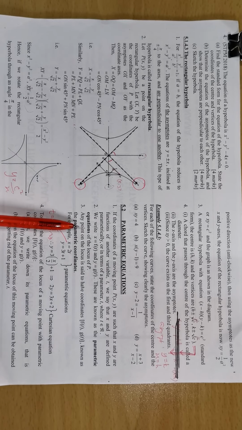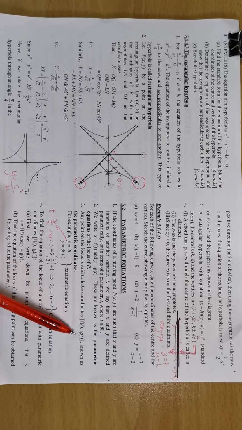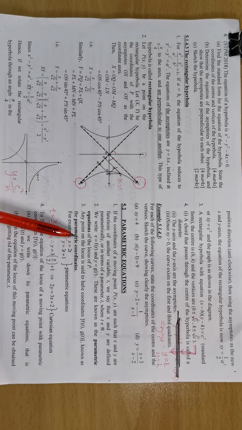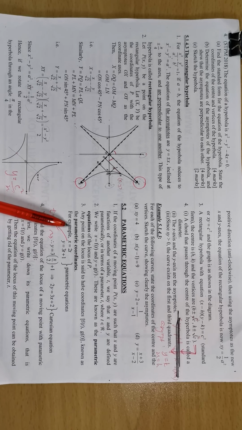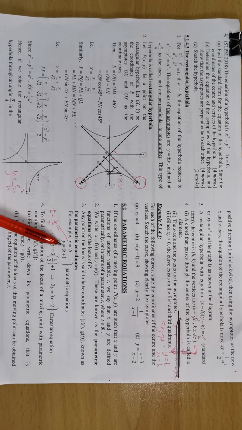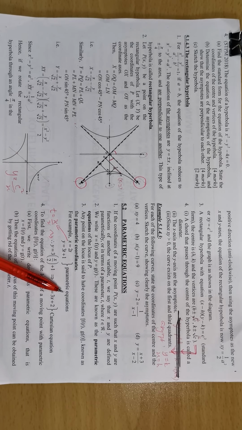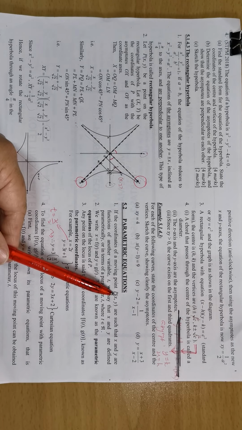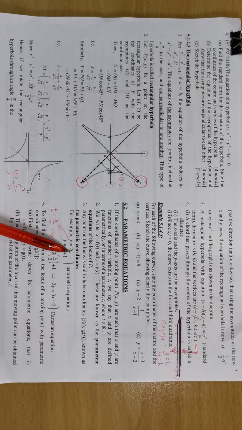Number three, any point on the locus is said to have coordinates (f(t), g(t)), and we know these as parametric coordinates. This is one example: x equals 2t and y equals 3t plus 1. These two are the parametric equations. It means when point P moves, the coordinates x and y change following these functions.